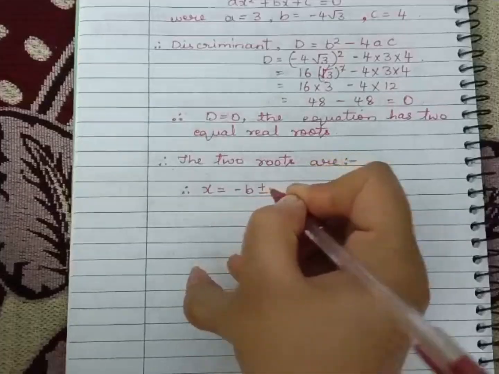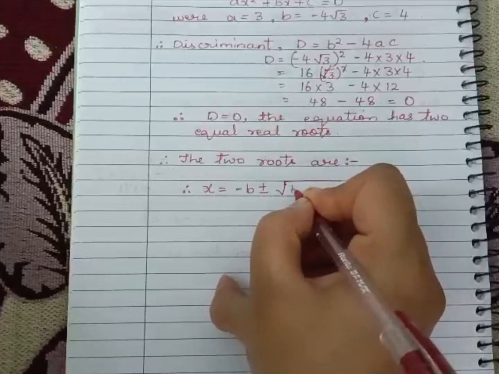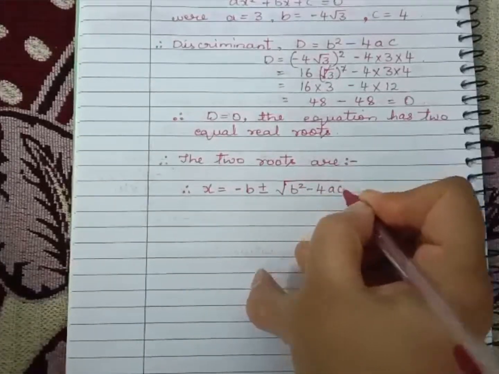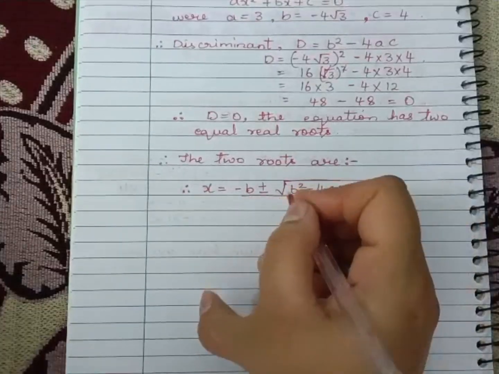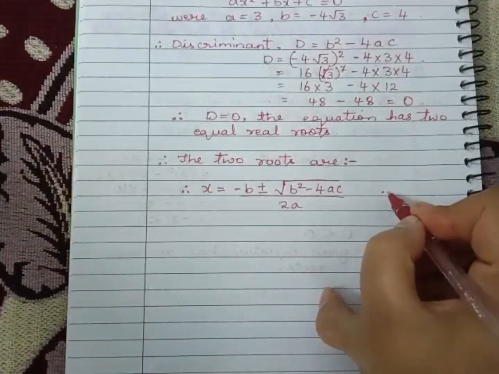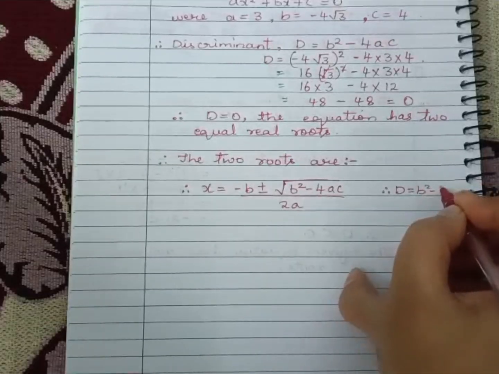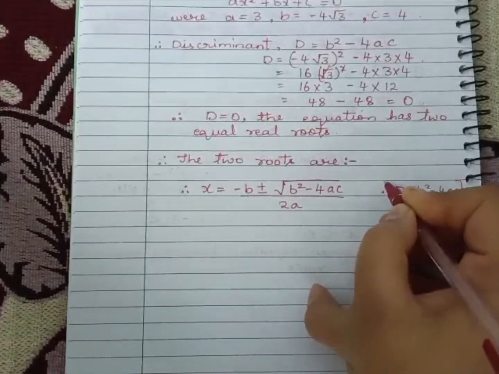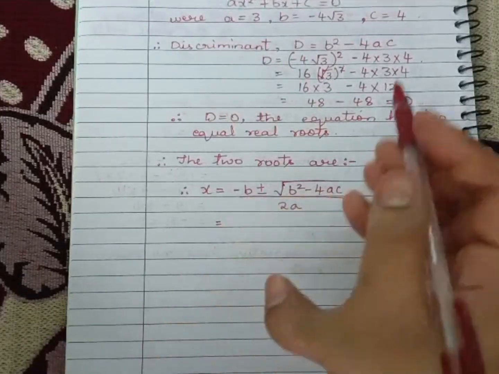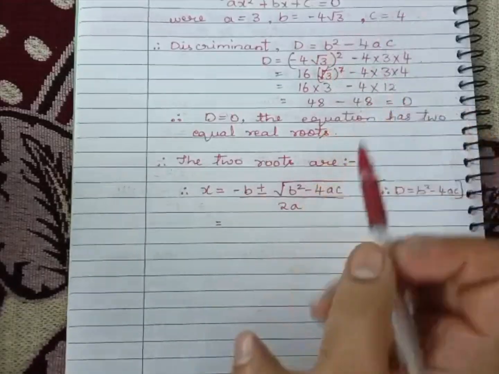minus b plus or minus root of b square minus 4ac by 2a. In this, D is equal to b square minus 4ac. This you have to remember. Now what is the b value over here? Minus 4 root of 3.